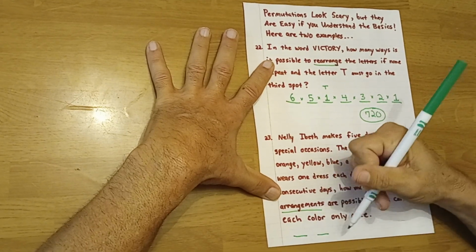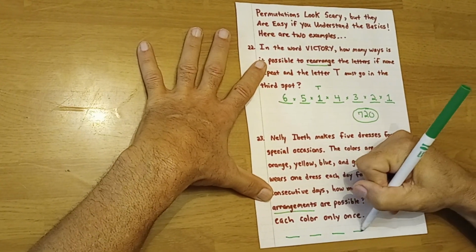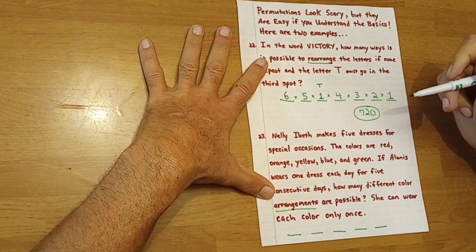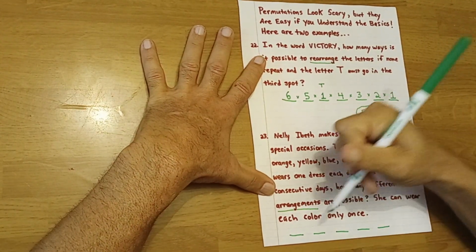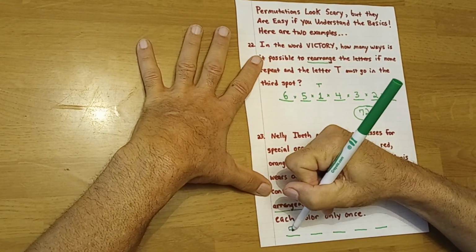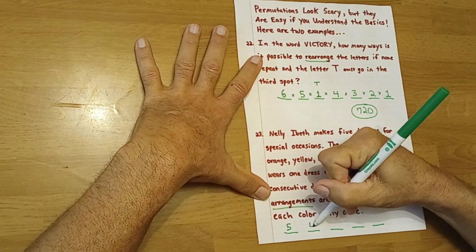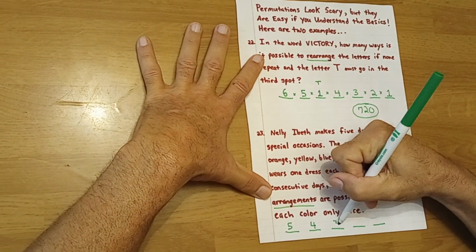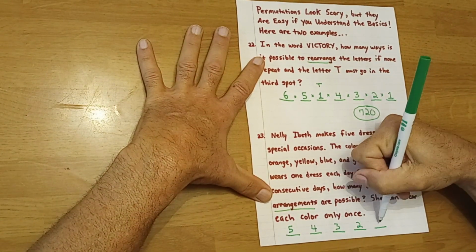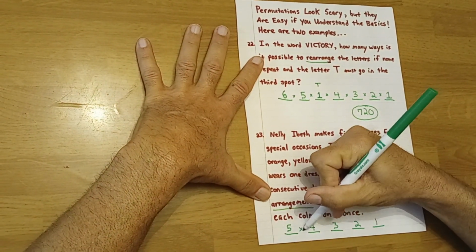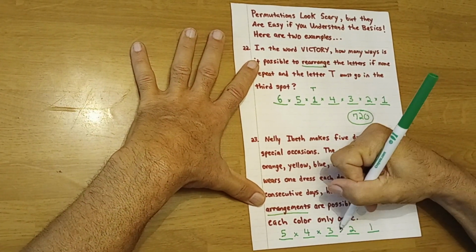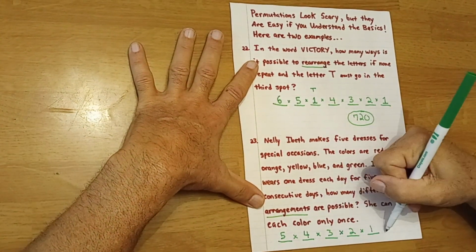So again, we make 5 slots. And as we said before, for day 1, there are 5 possibilities for the colors, and day 2, 4, then 3, then 2, then 1. We multiply all these to get the number of arrangements.